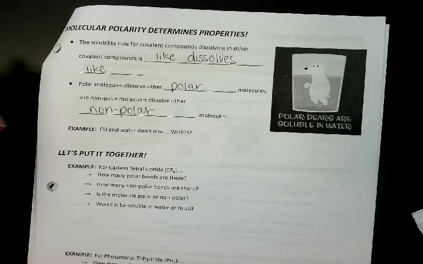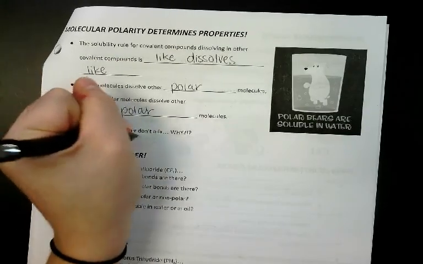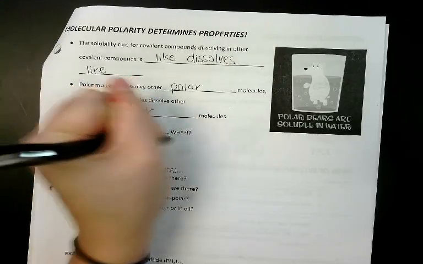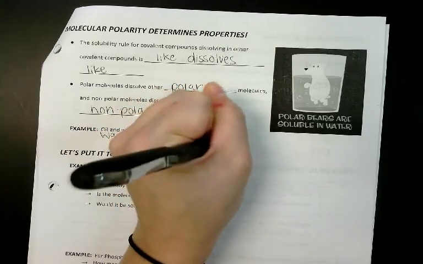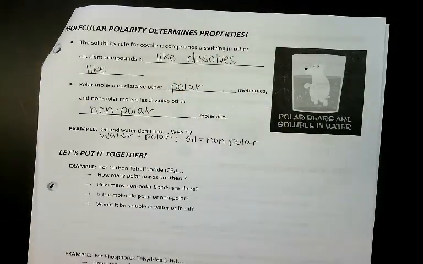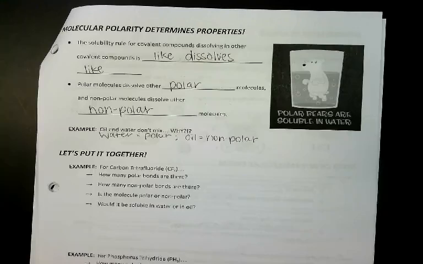Because water is a polar molecule, but oil is nonpolar. So they are not going to dissolve into each other. That's why they separate out. They have to be polar dissolves polar, or nonpolar dissolves nonpolar.